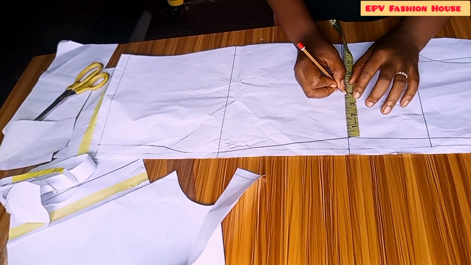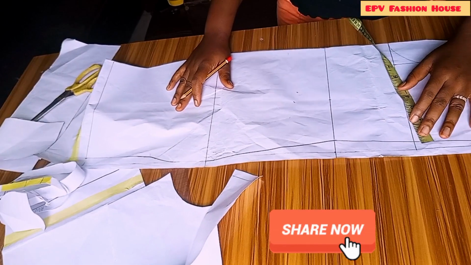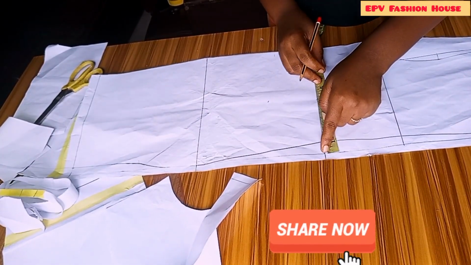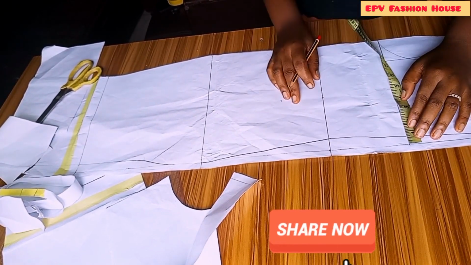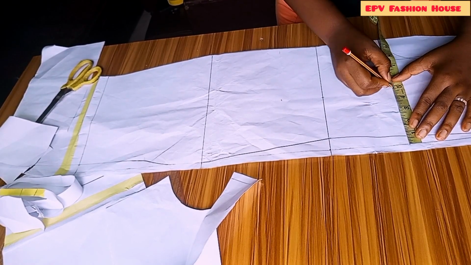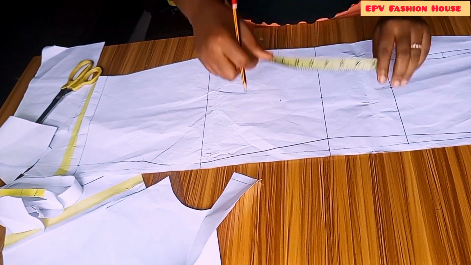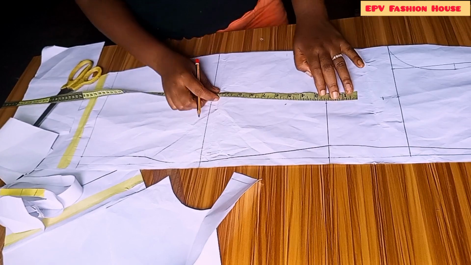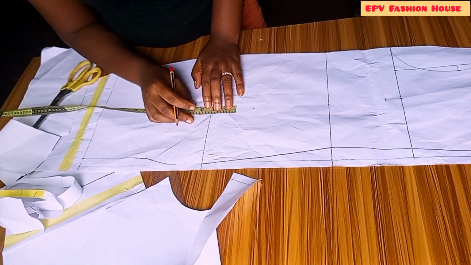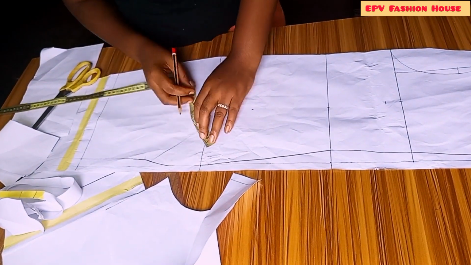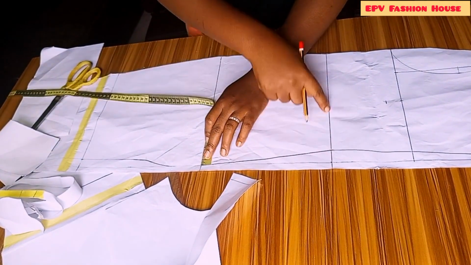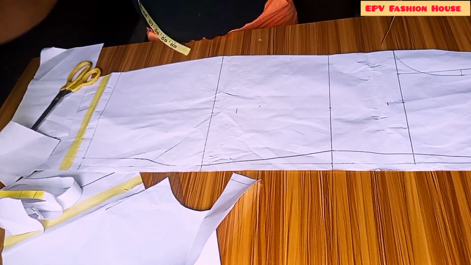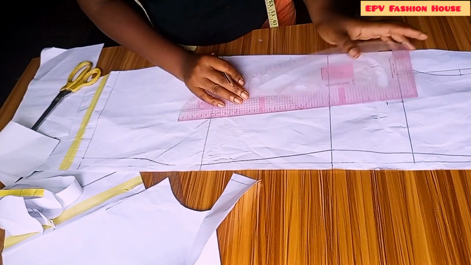So I'm making use of 3.75 here. I will measure what I have here. That's 4.75 from my initial margin line. Then I'll take it up here at my bust line and measure that 4.75. Then I'll come down by 1 inch. It's not supposed to get to the chest line at the back. Then I'll come up by 2 inches here. And I'll also measure what I have from here to here, 4.75. I'll connect the lines.